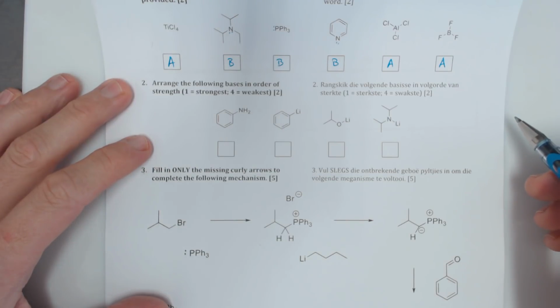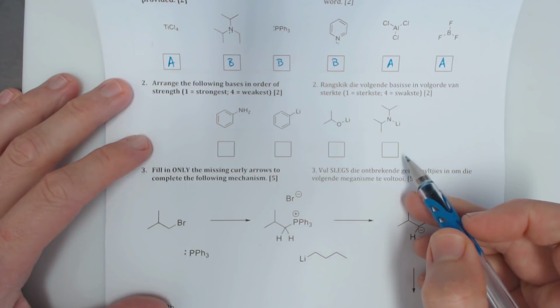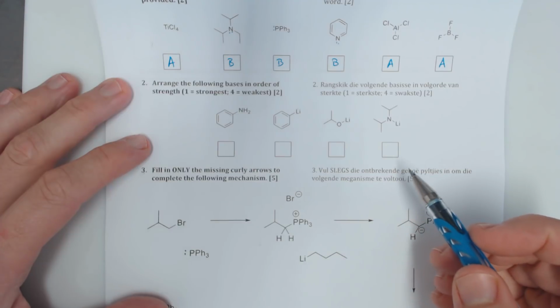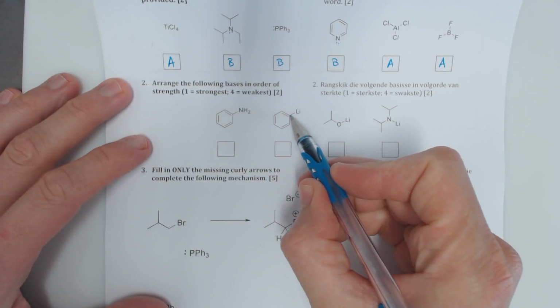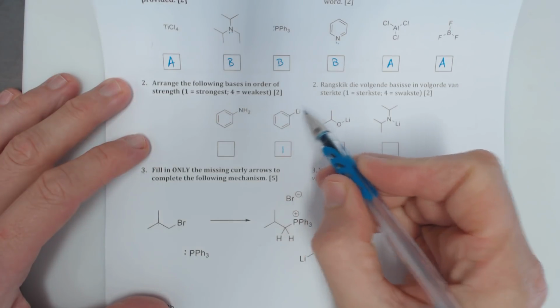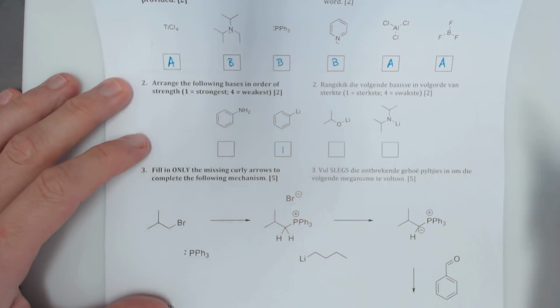And it's always very, very easy. There's normally about 4 different things that you need to rank. And we go from strongest to weakest, and always the carbon is the most strongest because the pKa of a CH is about 40 to 50. So the base is very, very, very strong.